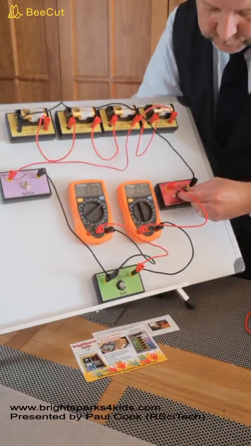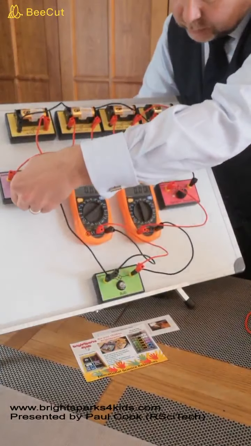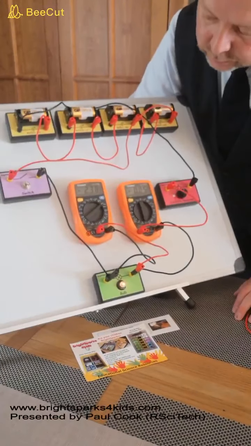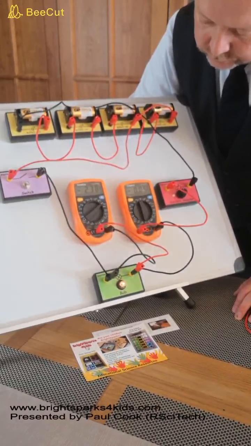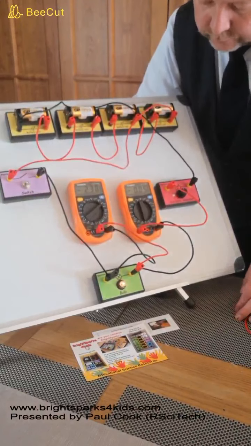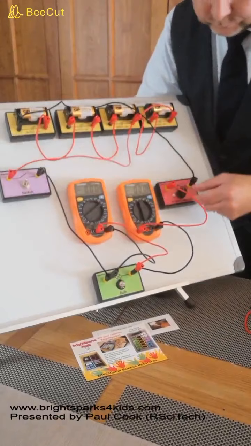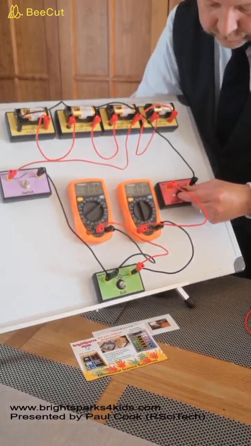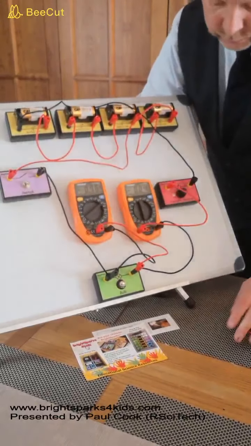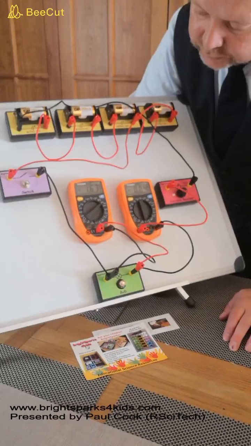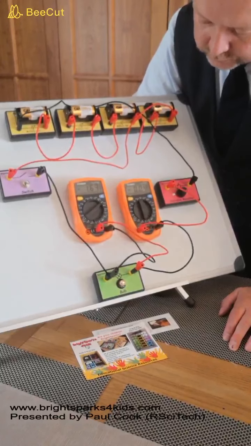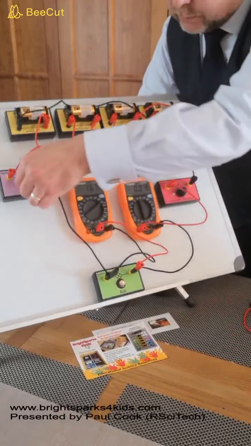Go to our third setting. We have a reading of negative 2.38 volts and a negative reading of 0.05 amps. To our fourth setting, we have a negative 1.63 volts and a negative 0.04 amps.